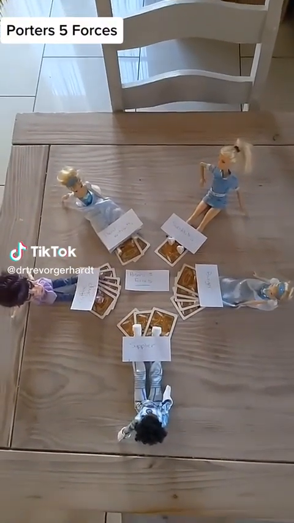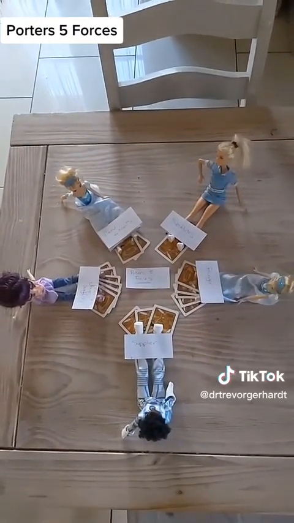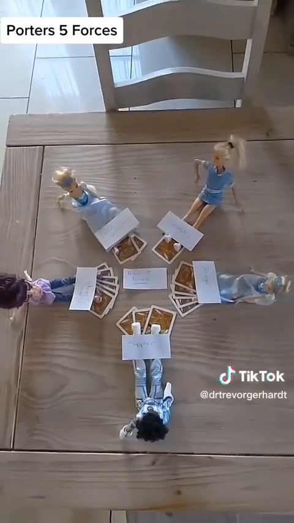So how do you explain Porter's 5 forces? Yes, you budding business students. Well, here's a nice analogy. Think about it like a card game.